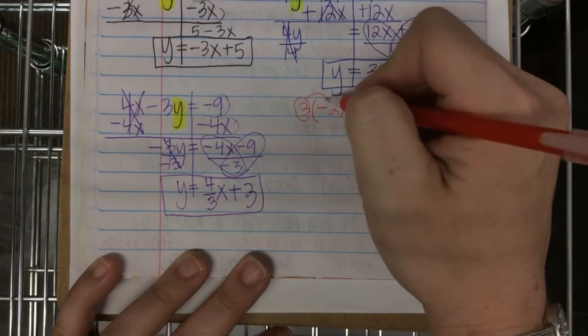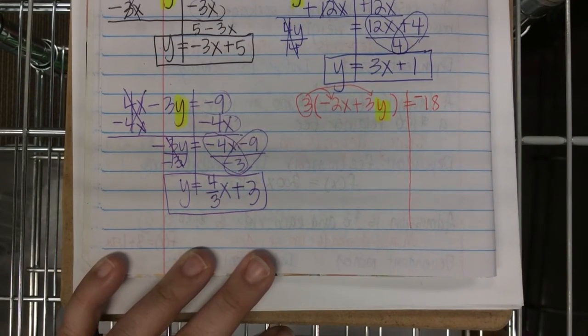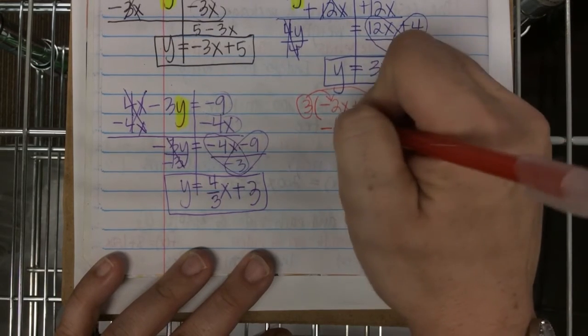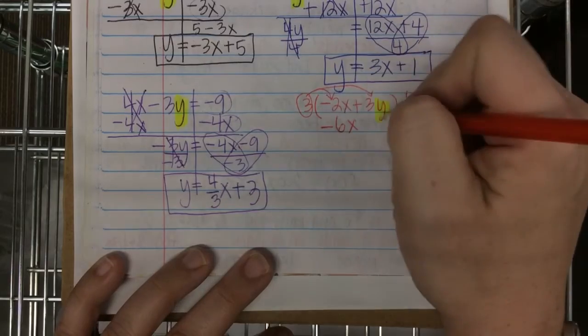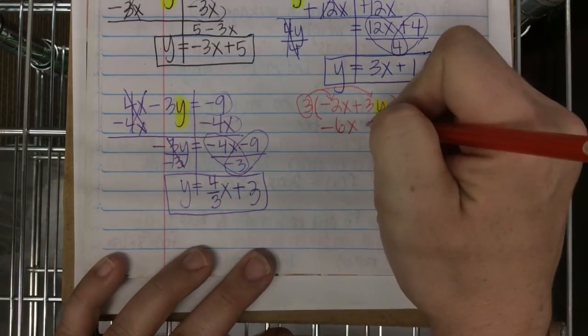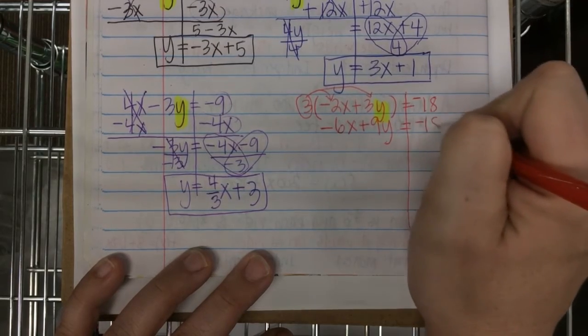So that 3 goes to the negative 2x and to the 3y. 3 times negative 2x is negative 6x. 3 times 3y is 9y, positive, right? So I put a plus, equals negative 18.